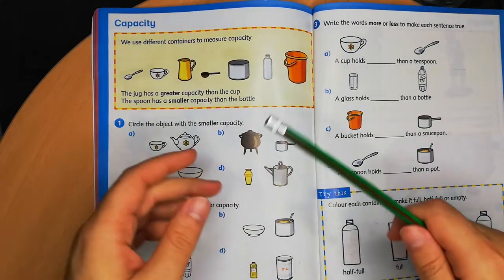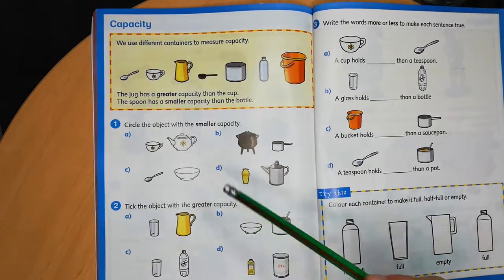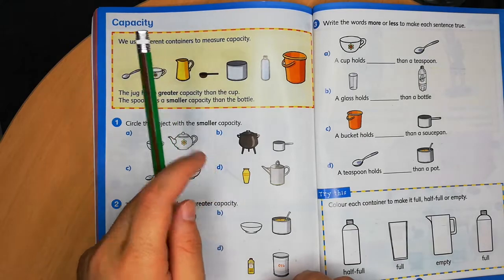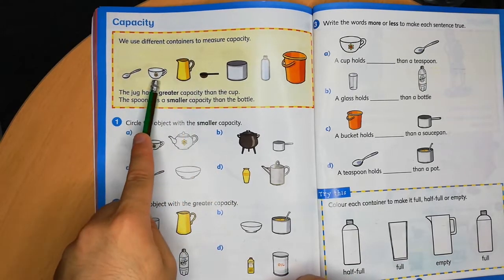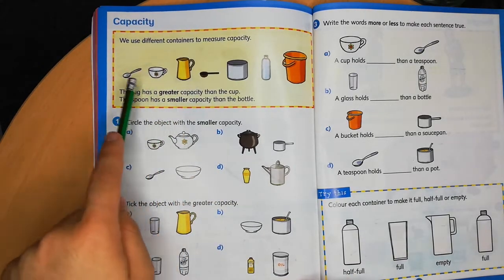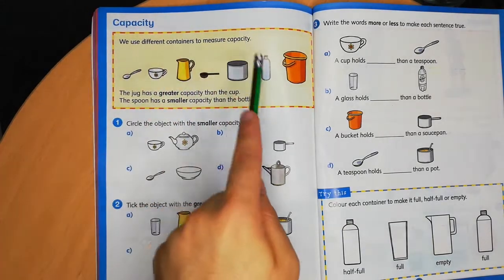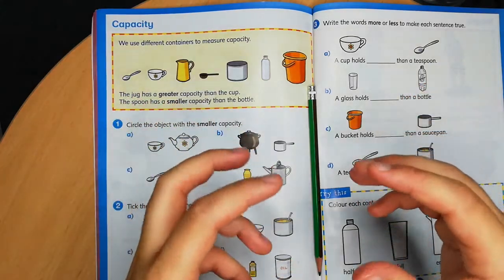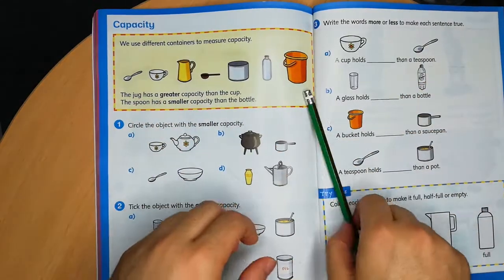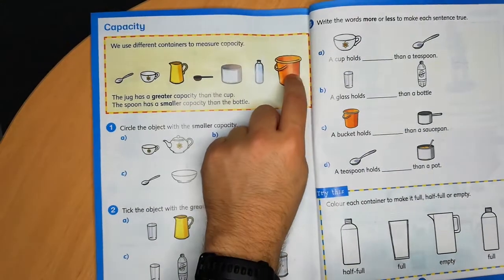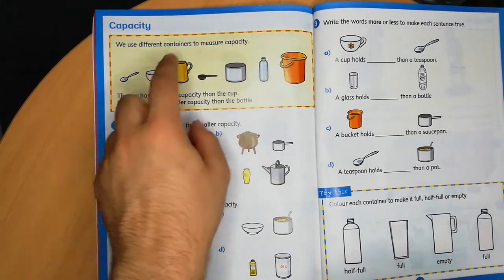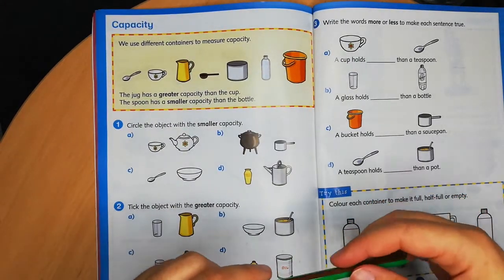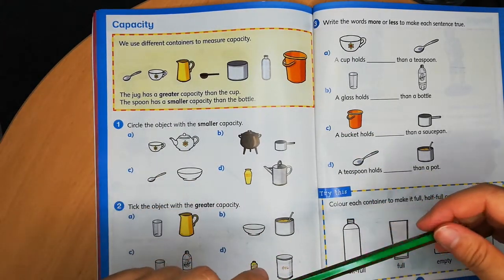Okay, we use different containers to measure capacity. The jug has a greater capacity than the cup. The spoon has a smaller capacity than the bottle. Okay, so the capacity is how much a container can carry. Okay, so you can have more water here than here. You can have less water here than here. Okay, so that is what we mean by capacity.